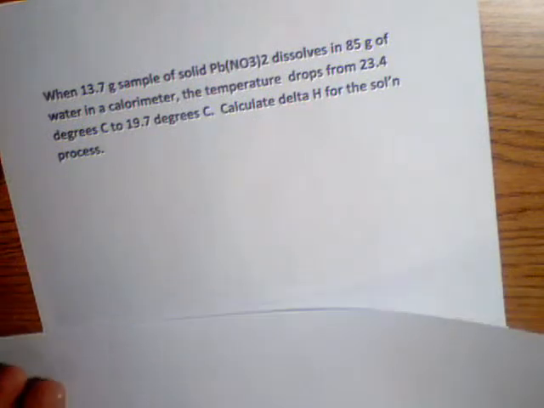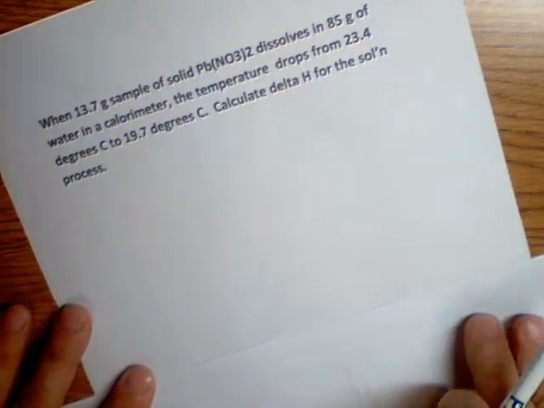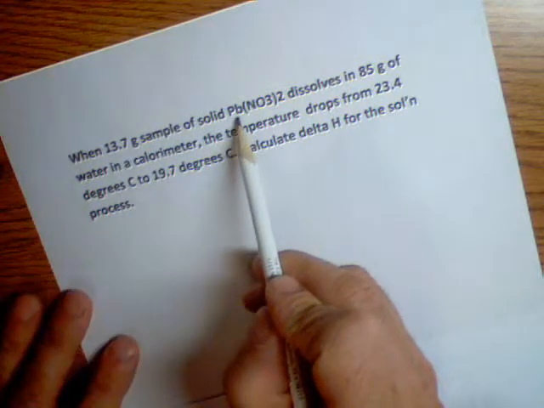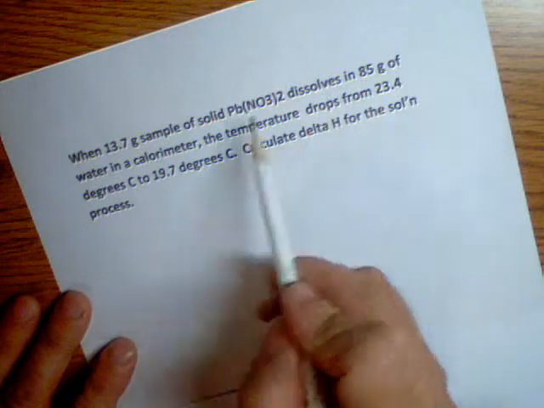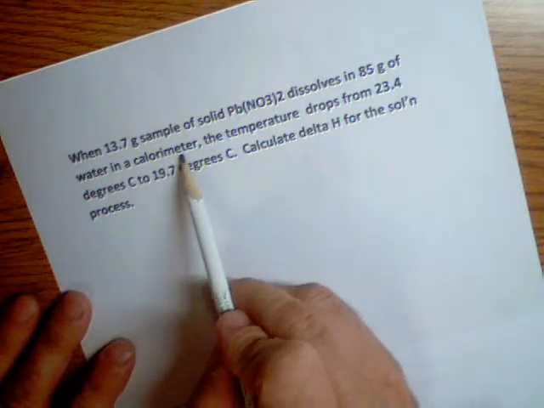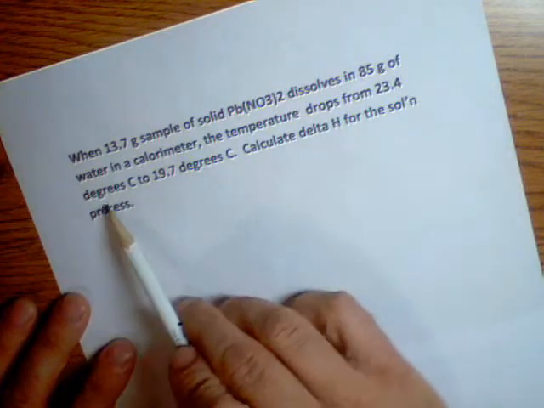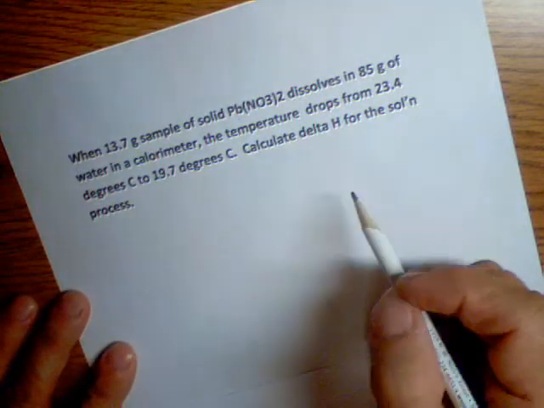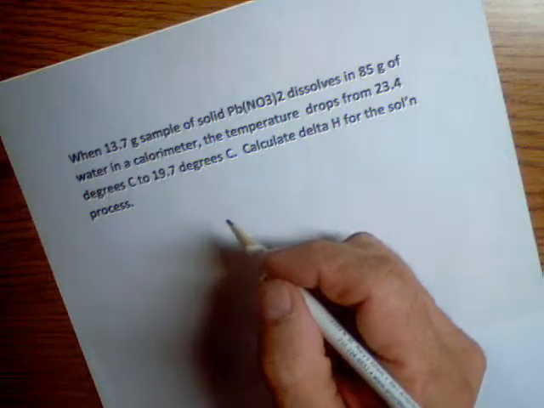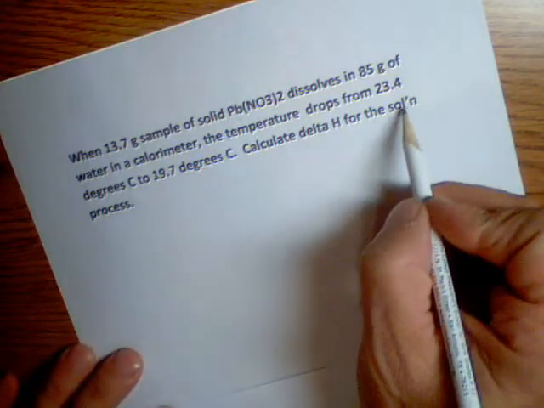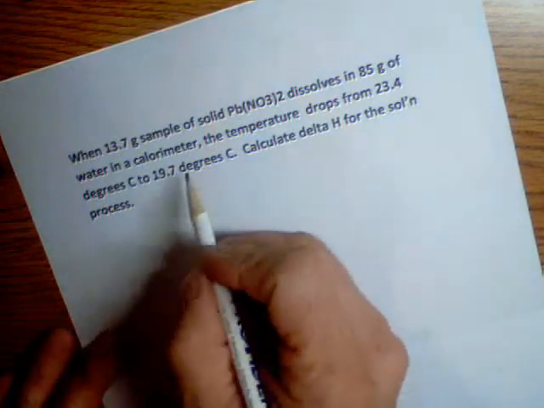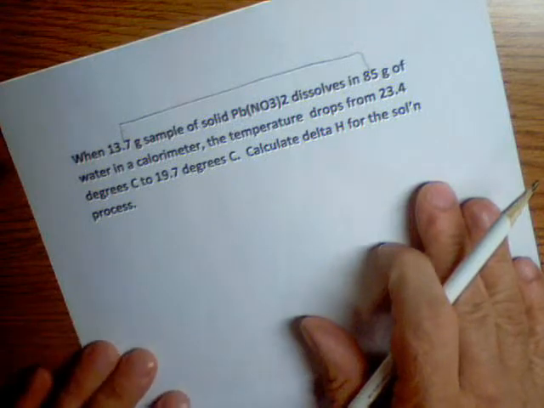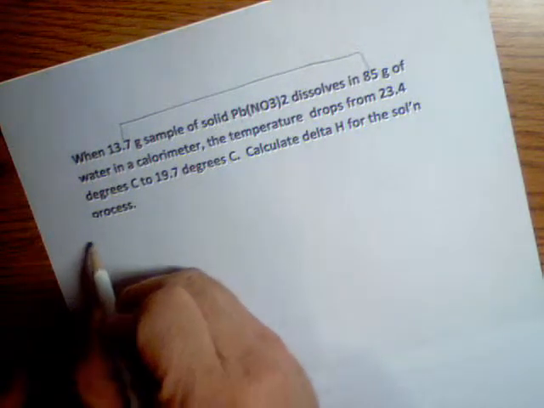Okay, so here's our first problem. When a 13.7 gram sample of solid lead nitrate dissolves in 85 grams of water in a calorimeter, the temperature drops from 23 to 19 degrees Celsius. Calculate the delta H for the solution process. Well, first of all, the mass of the solution is the sum of both of these masses.